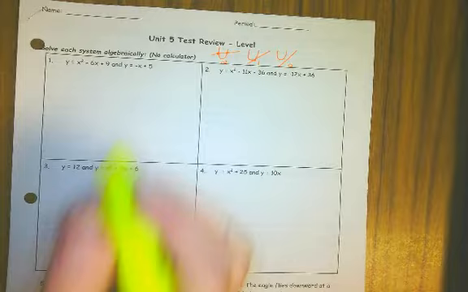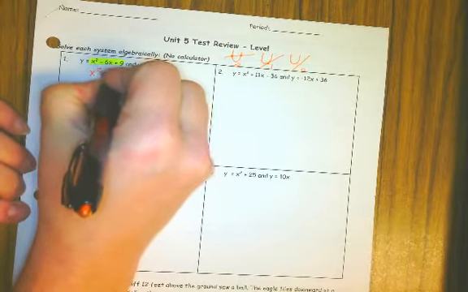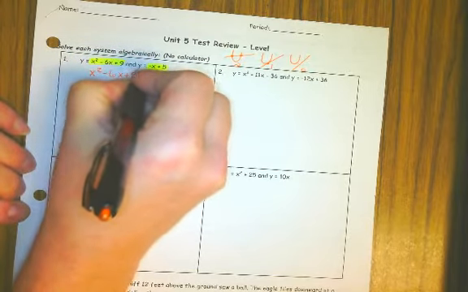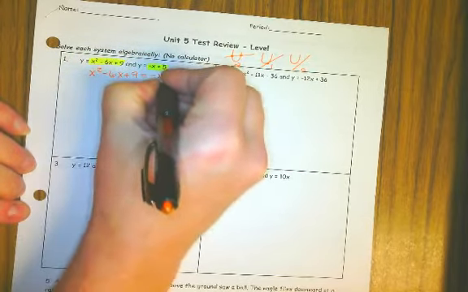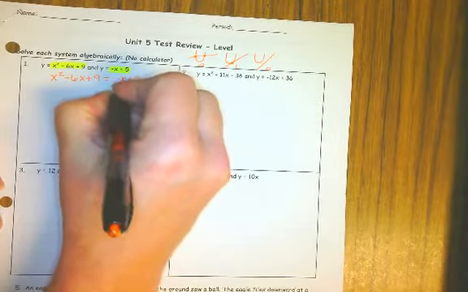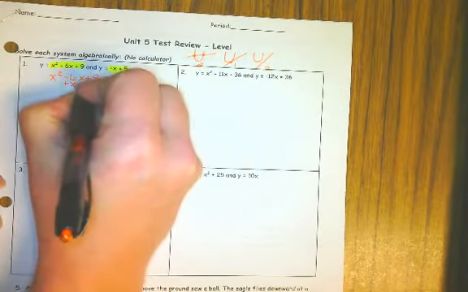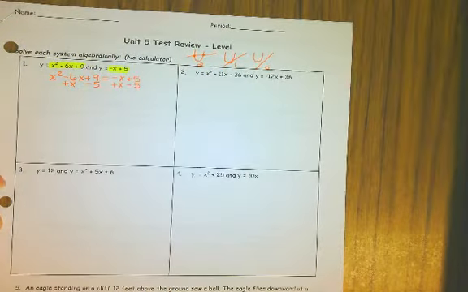So what I'm going to do is I'm going to take each of these equations, and I'm going to set them equal to each other. So that gives me x squared minus 6x plus 9 equals negative x plus 5. Then I'm going to set it equal to 0 because I need to factor. So I'm going to add the x over, I'll combine it with the negative 6x, I'll subtract the 5 over, and I'll combine it with the positive 9.